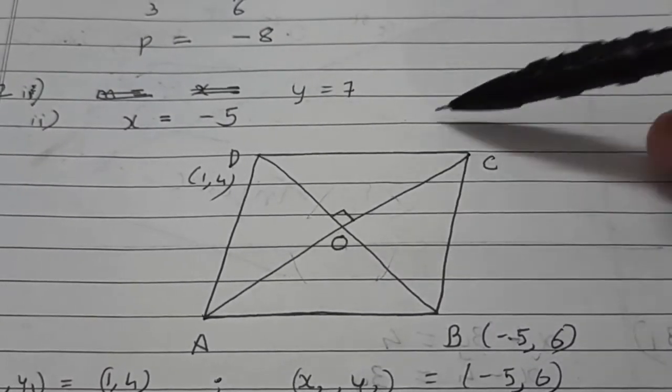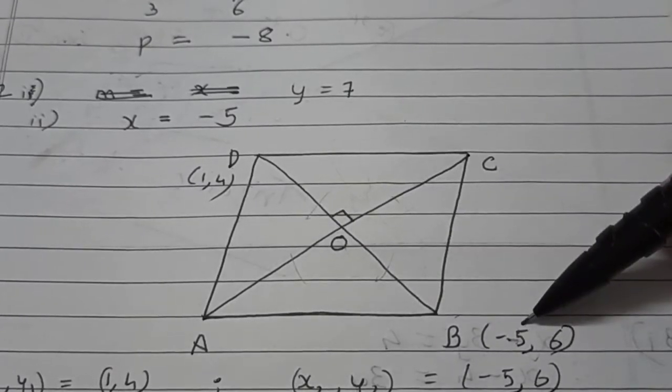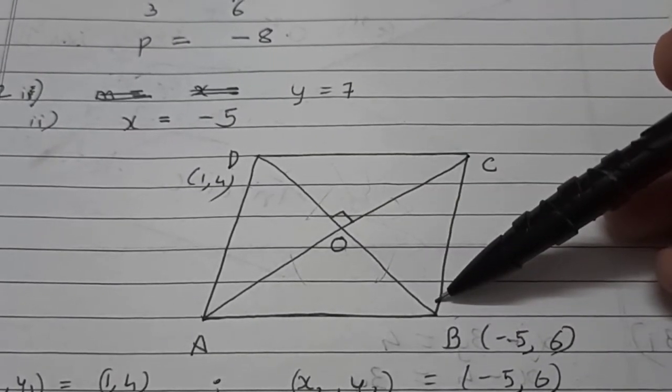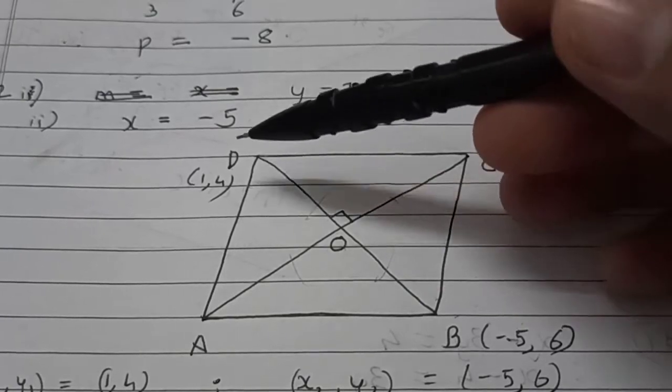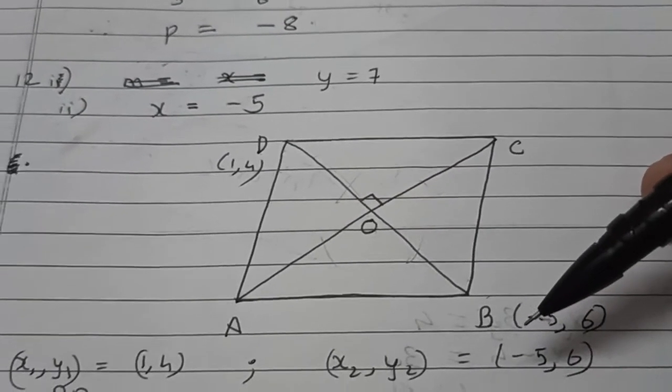First, let's find the equation of DB. If you have 2 points, how do you find the equation? That's type 3, right? 2-point formula. First, we find the slope and then it becomes type 2. That is, we have a point and a slope. So we can frame the equation of line DB. So let's start with that.